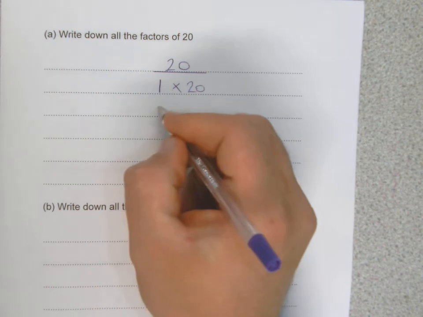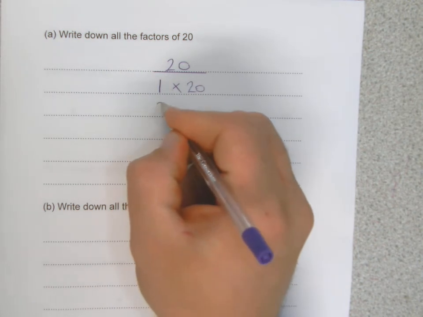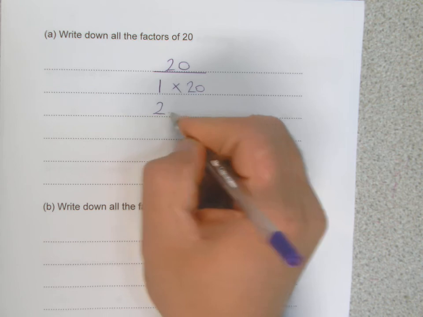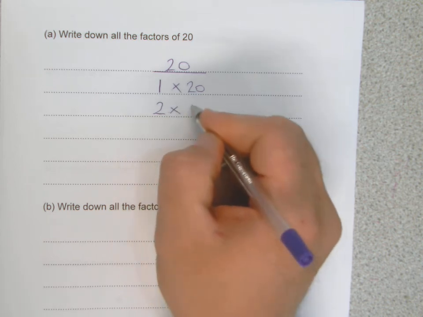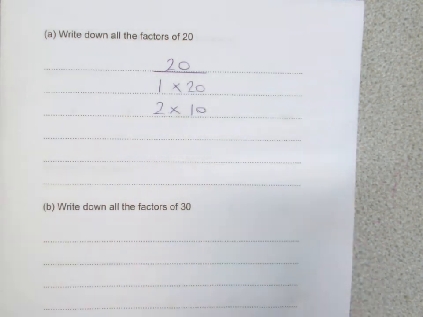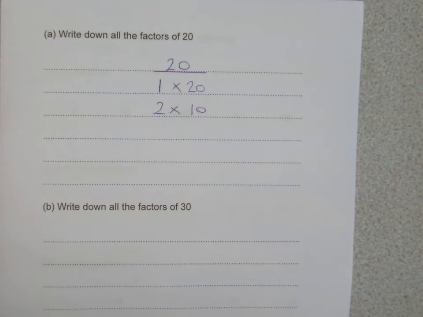Once you've dealt with 1, let's go on to 2. Now, does 2 go into 20? Of course it does, doesn't it? Now, what do we times by 2 to get 20? 2 times 10 will give me 20, right? So, we've dealt with 2. Let's do 3. Does 3 go into 20? No, it doesn't. 3 doesn't go into 20.